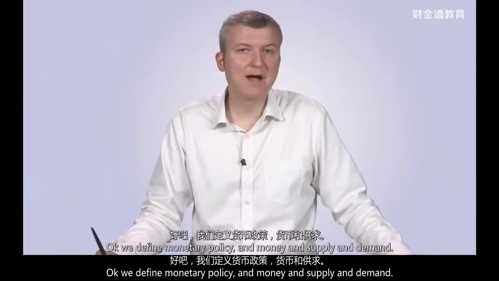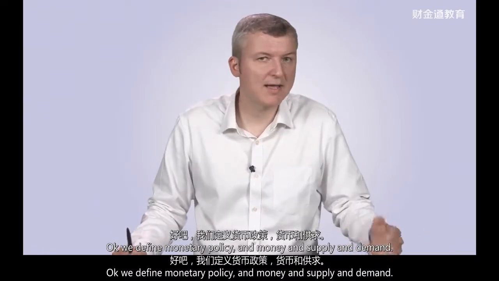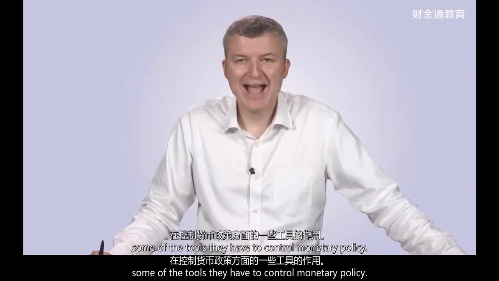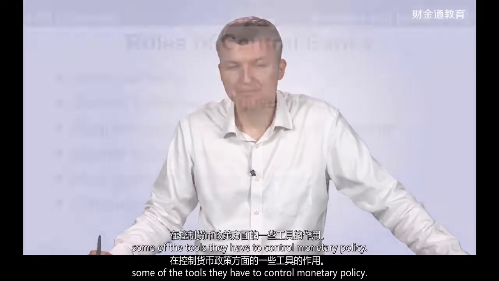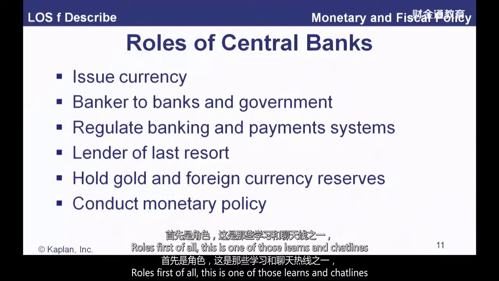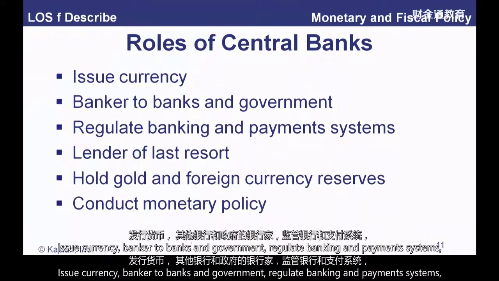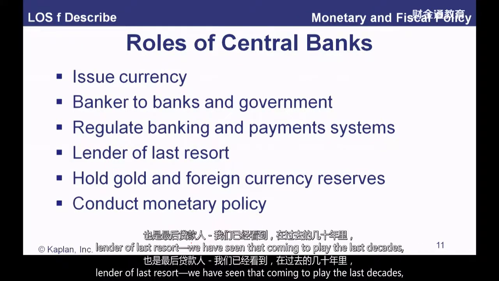Okay, we've defined monetary policy and money and supply and demand. Let's start to look at the roles of central banks and some of the tools they have to control monetary policy. Roles, first of all, this is one of those learn and churn slides. It's not overly dramatic. Issuing currency, being the banker to the bank and government, banks and government. Regulate banking and payment systems, be a lender of last resort.